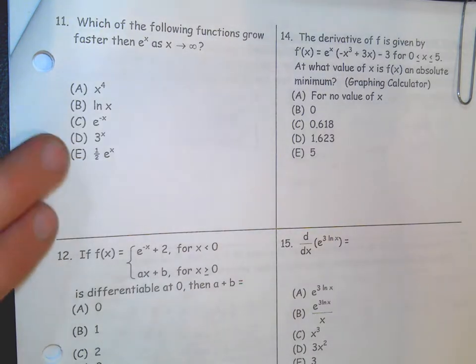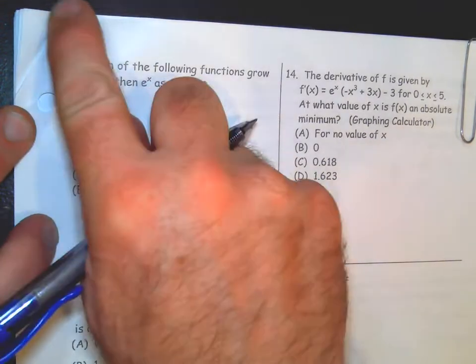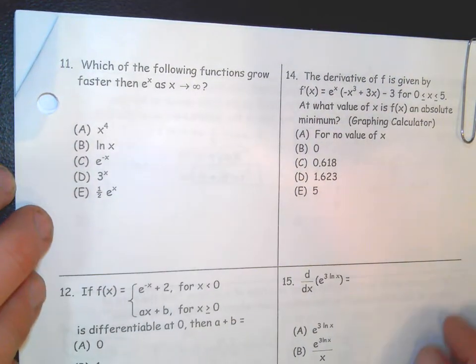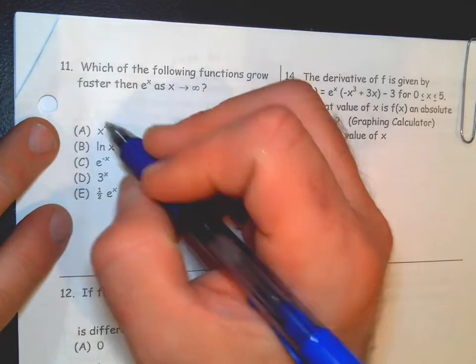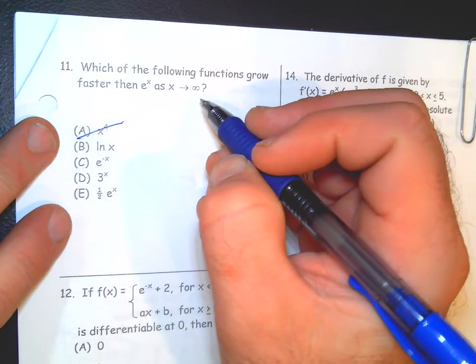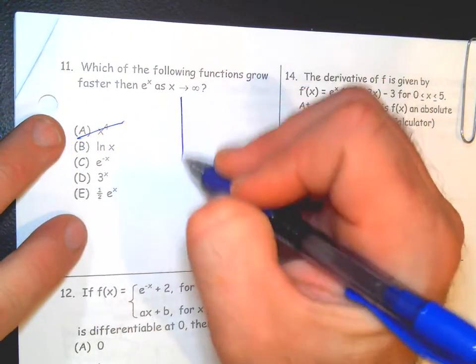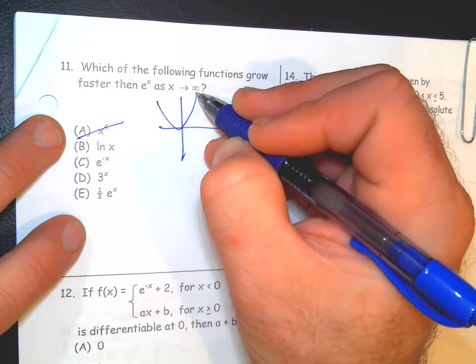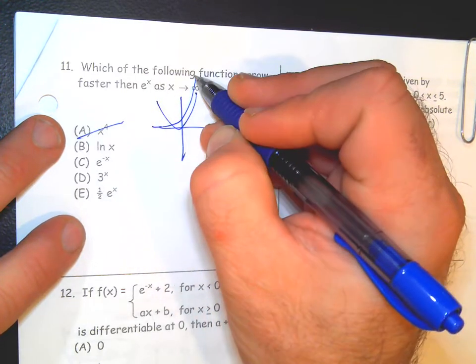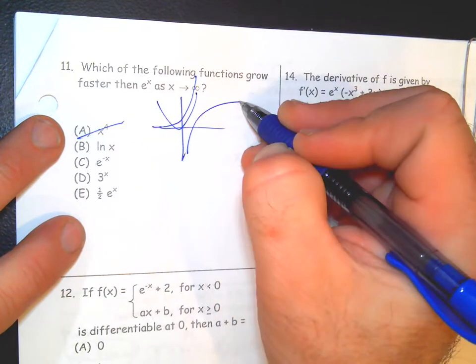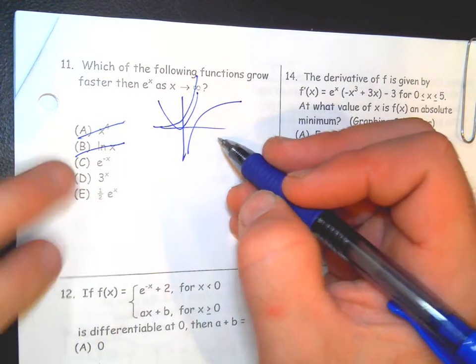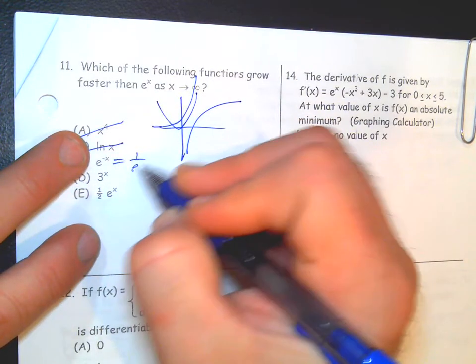Okay, 11. Which of the following functions grows faster than e to the x as exponential? Now, exponentials are known for growing very fast. You definitely beat polynomials. And, I mean, you can even sketch it. Quartic, I don't know, looks like this, but exponential is even steeper. A log looks like that. It grows, but definitely slower. e to the negative x is the same thing as 1 over e to the x.